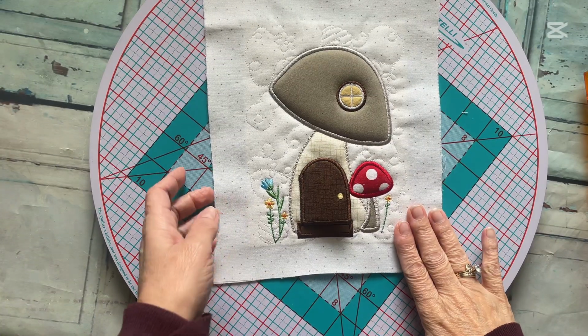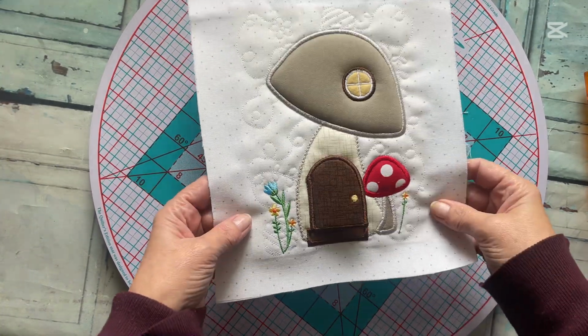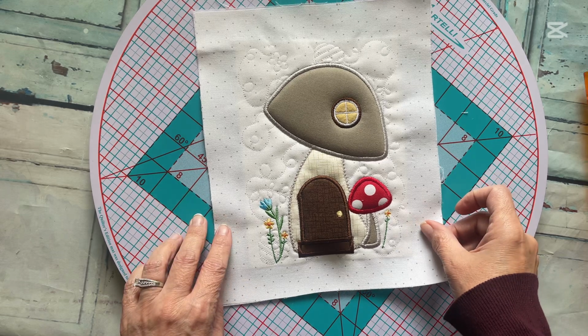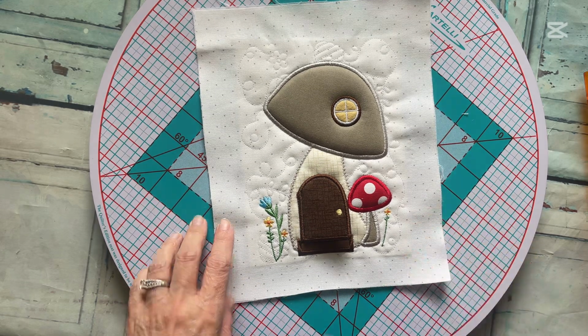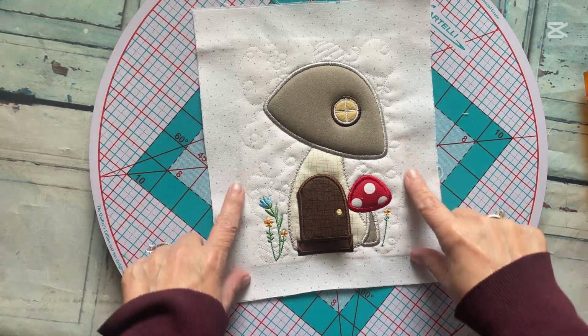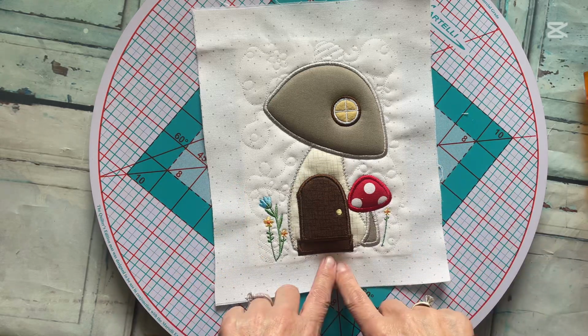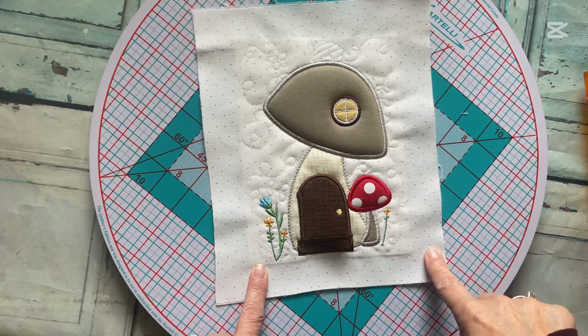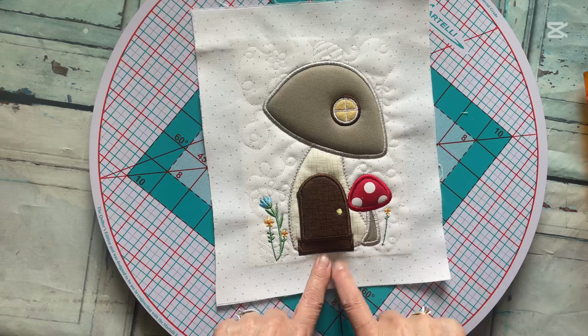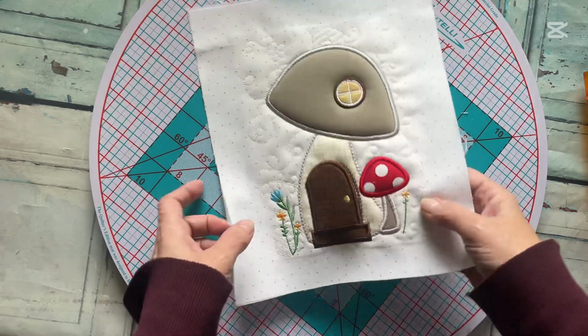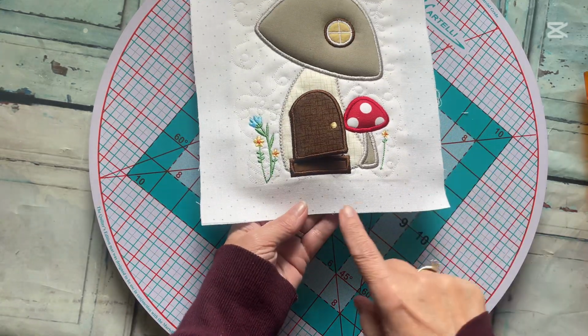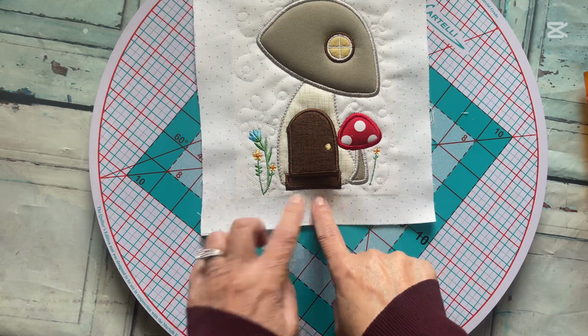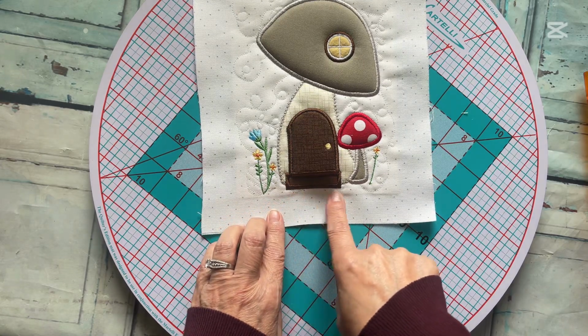I'm ready to cut this mushroom house block, and I wanted to point out again that you can't always go by the basting stitches, which most of the time, of course, I take out, because the quilting sometimes pulls in. And you can see on this house how you can actually see the batting kind of pulls up.